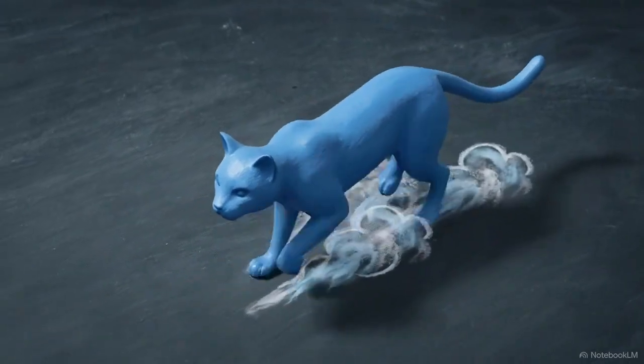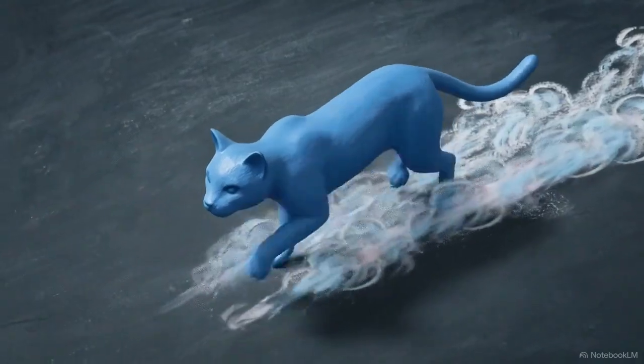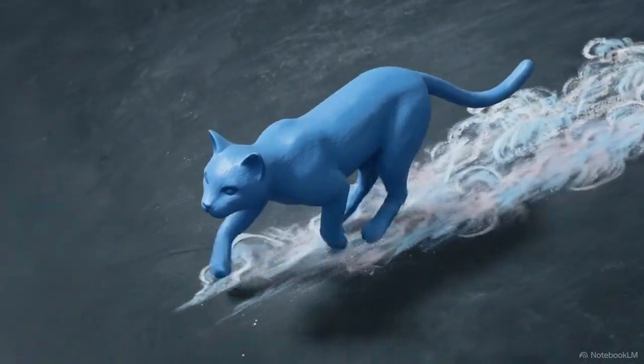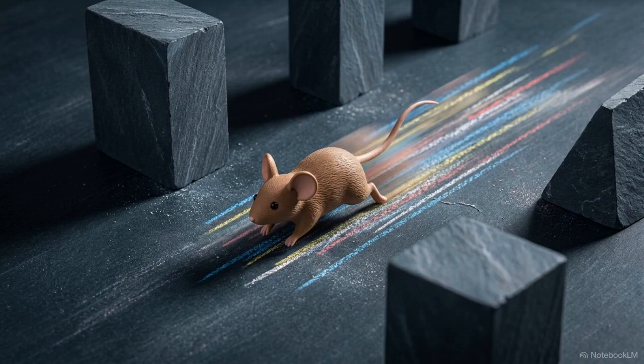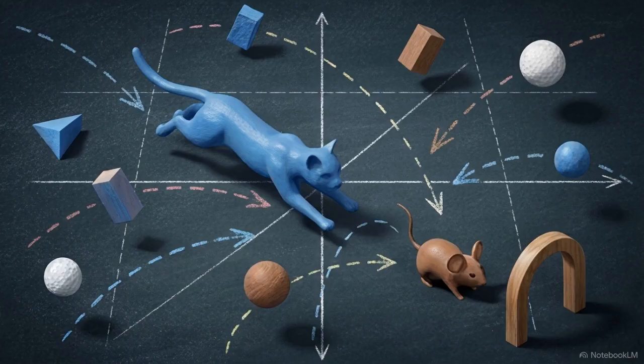Watch any classic animated chase. A cat slips on a rug, paws spinning, kicking up a massive cloud of dust as he scrambles to catch a mouse darting across the living room. It looks like pure, unpredictable chaos. But beneath the slapstick energy and flying furniture, every physical movement on screen follows a rigid, predictable logic.